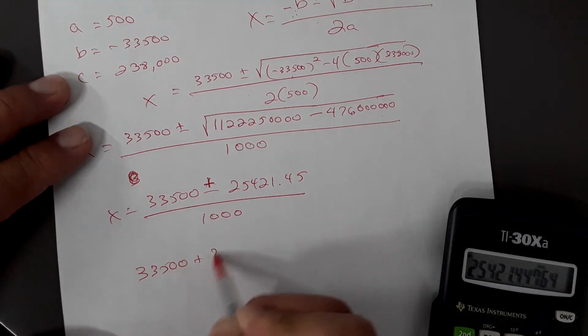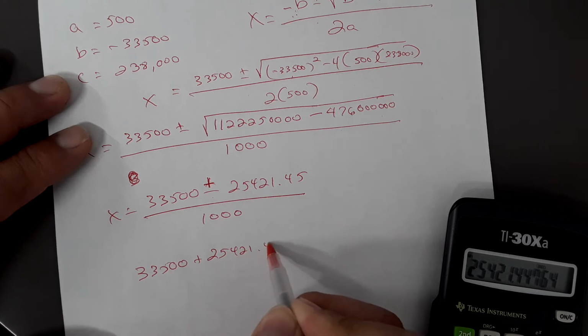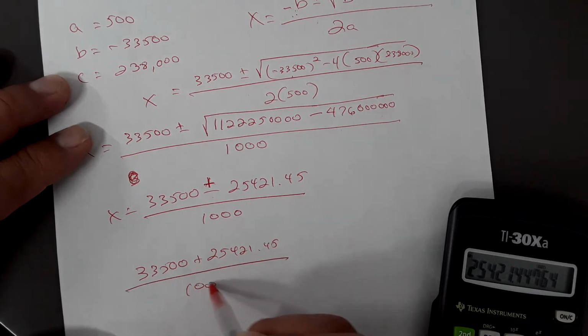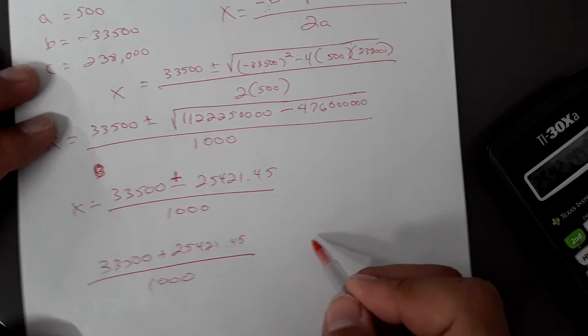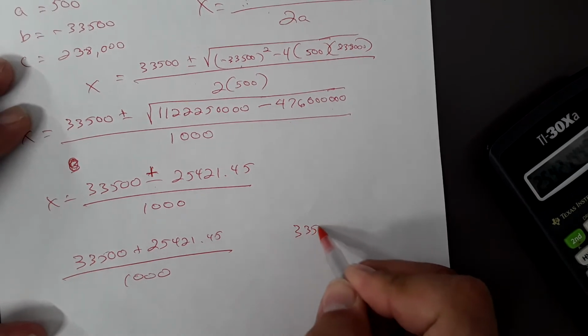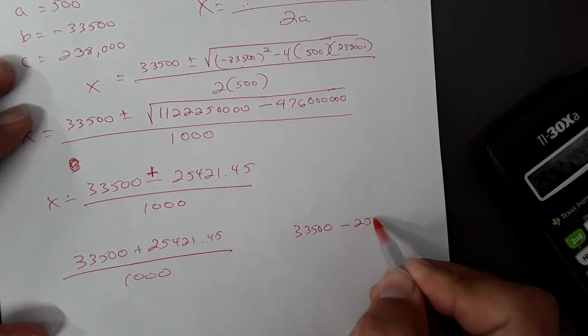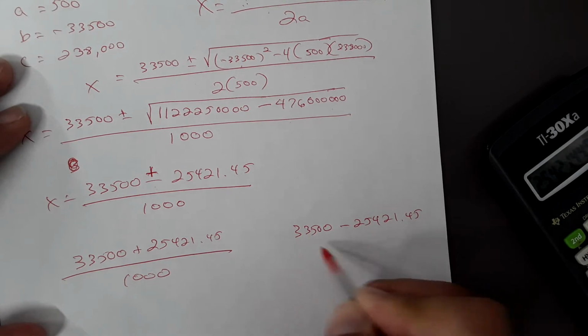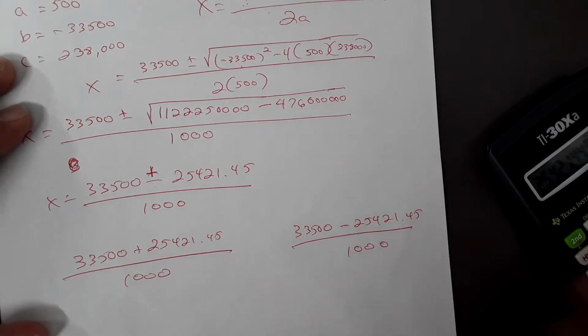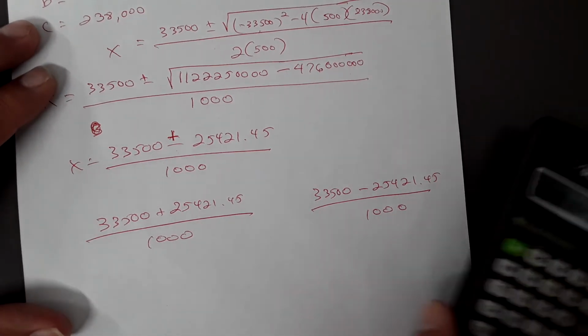So I'm going to work it once, adding the 2 together, and I'm going to work it again where we subtract them, and these are going to give us our 2 break-even points.